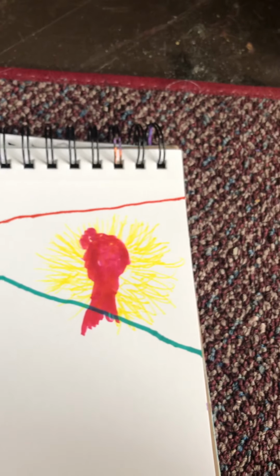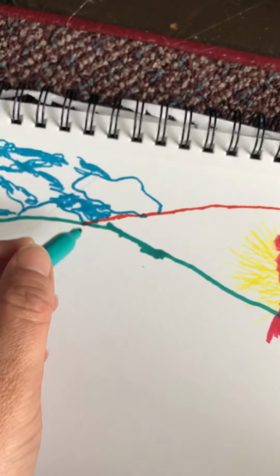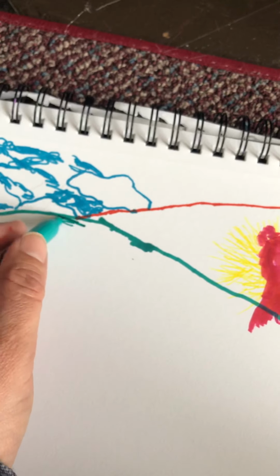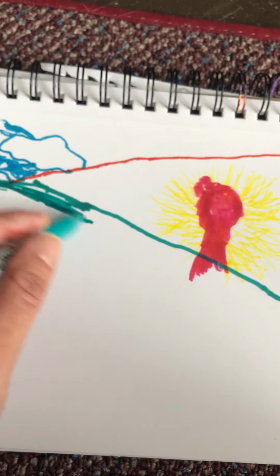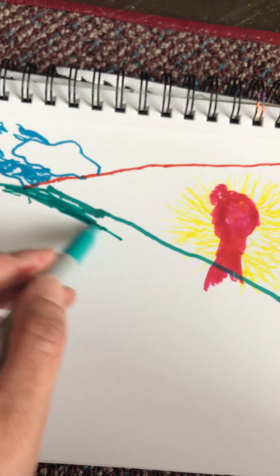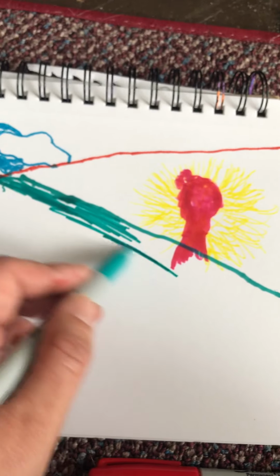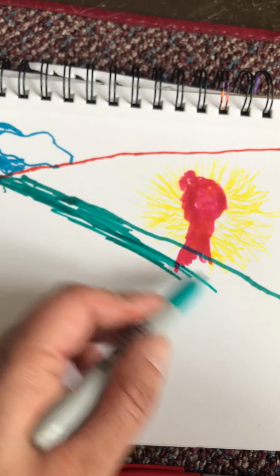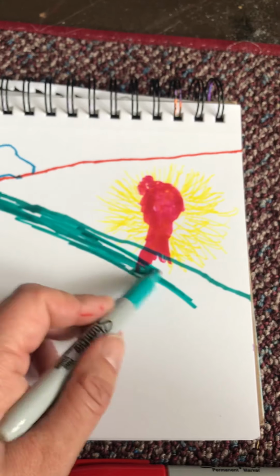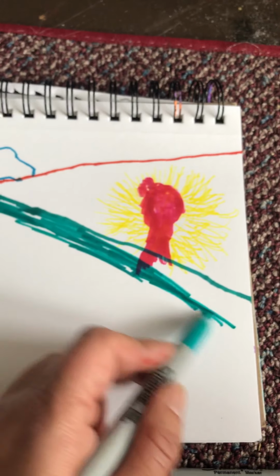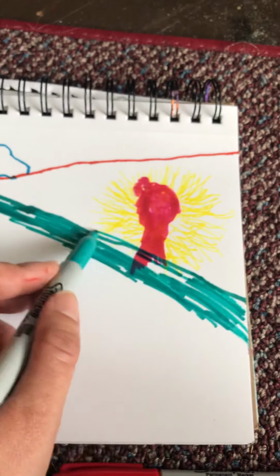Okay, so now we're going to do the grass. When you're drawing grass, what you can do is start from the top and work your way to the bottom like this. In order to create three dimensions in a drawing, be sure to move in the same direction as the lines. That way it creates a look as if it's almost moving.